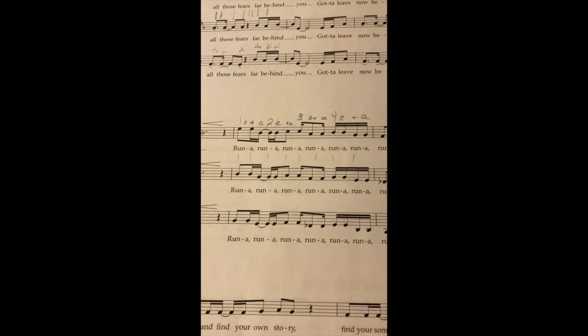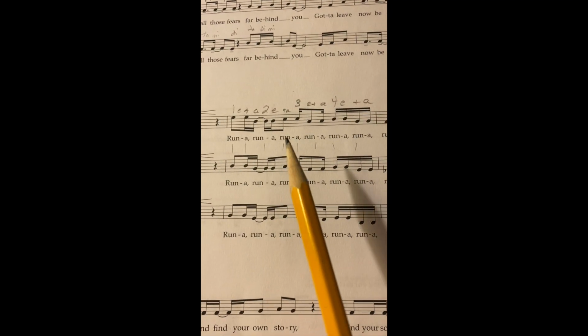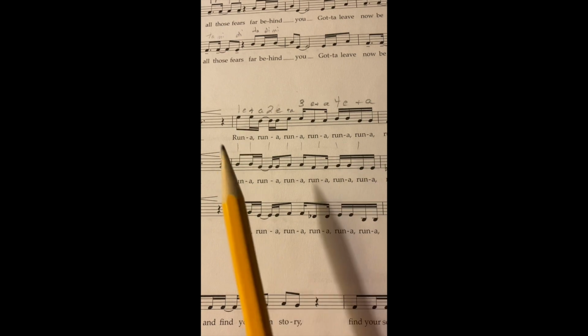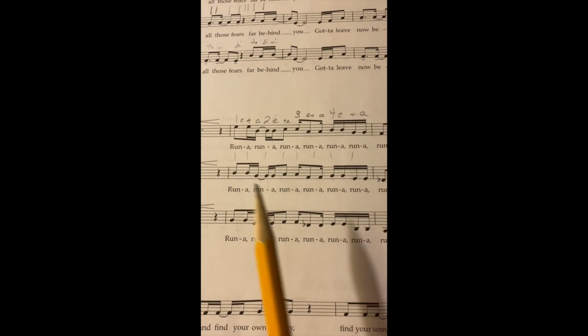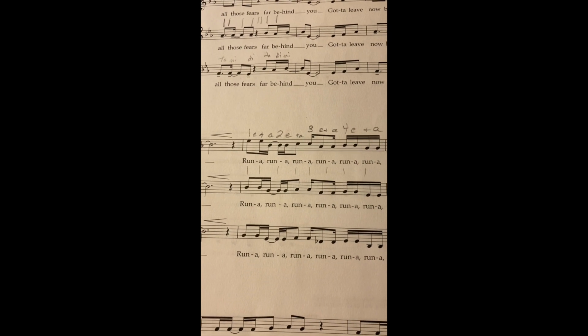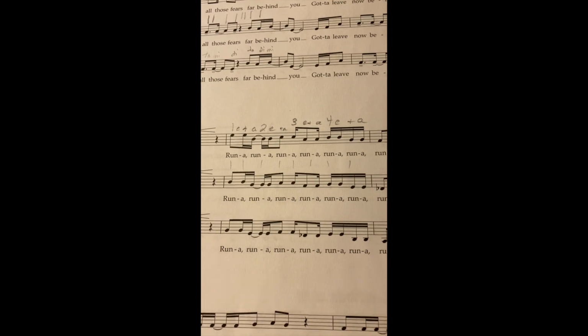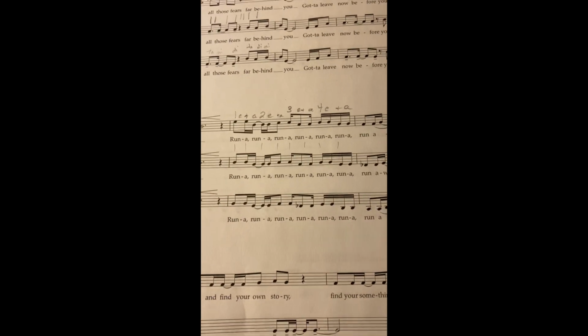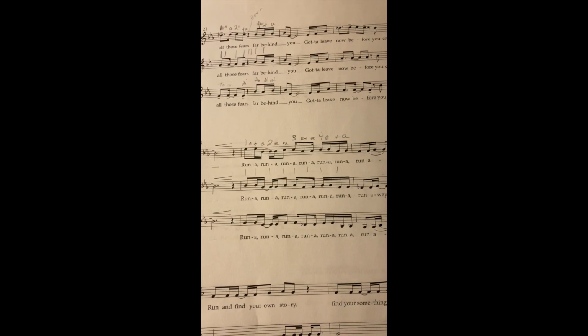Bum, bum, bum, bum, bum, bum, bum, bum, ba, da, bum, bum, because the words are off. So I'm going to have to say that about 8,000 times before I say it in front of kids, because if I don't nail it, they're going to struggle. Run, run, run, run, run, run. That was what it was. There you go. Hopefully that helps a little bit. Good luck.